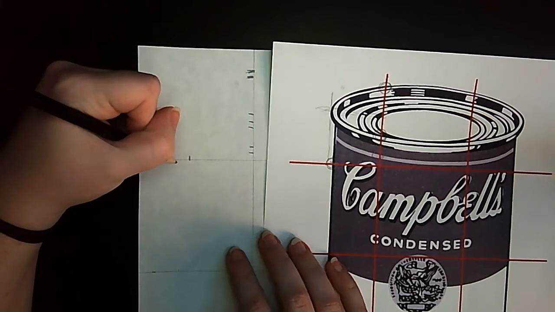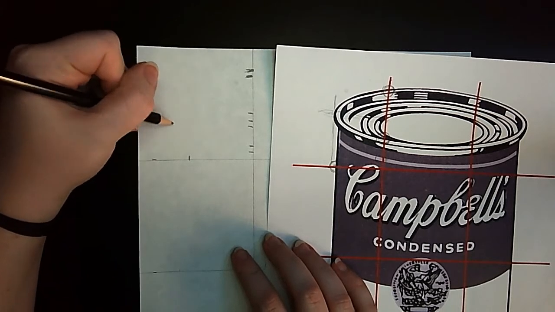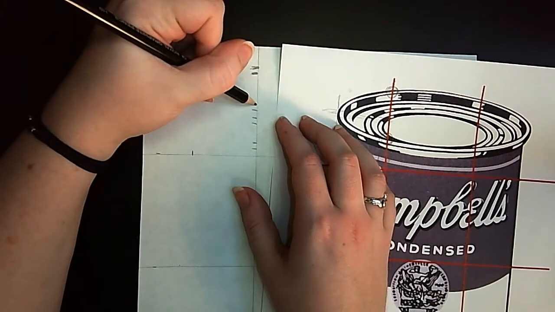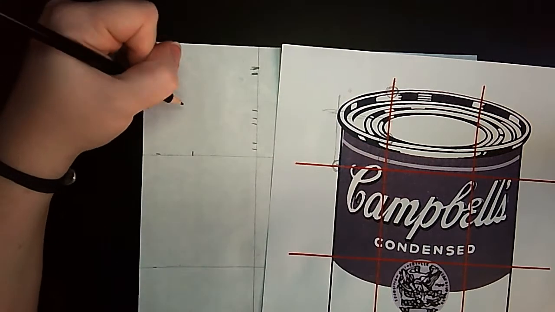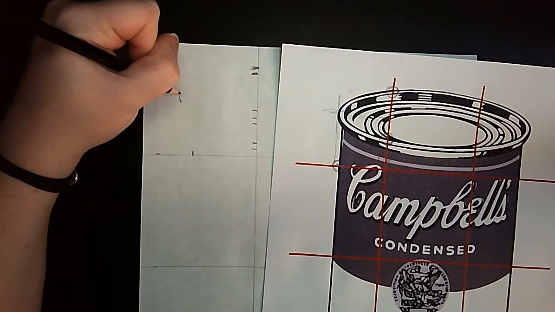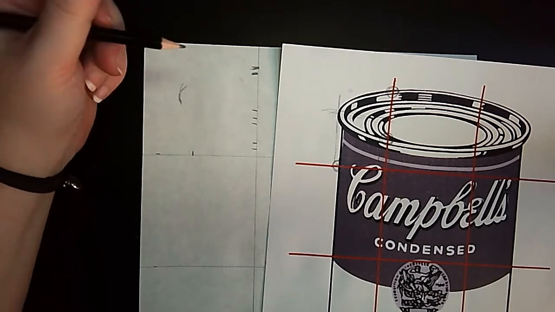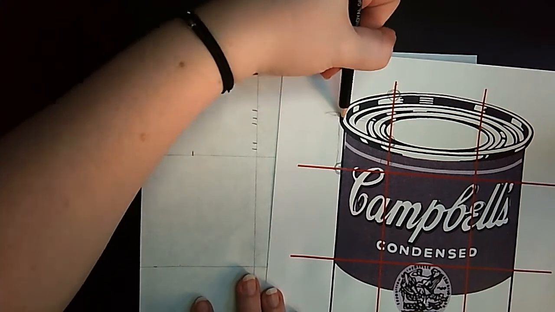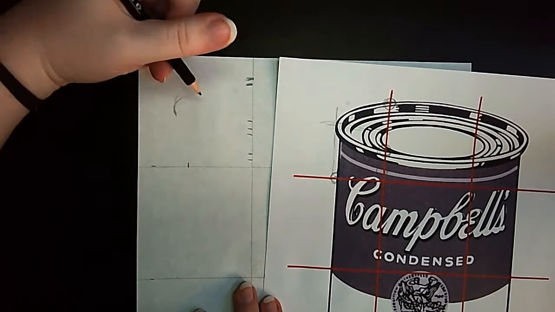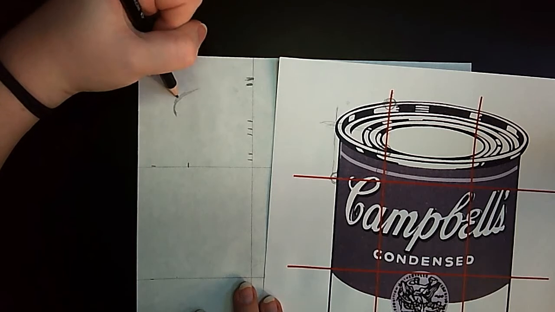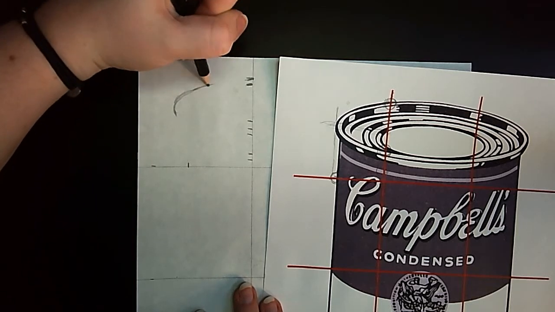That puts a point about here. So I'm just going to lightly draw in this curve. And I know that this curve connects to my top line, so I'm going to just sketch it in.